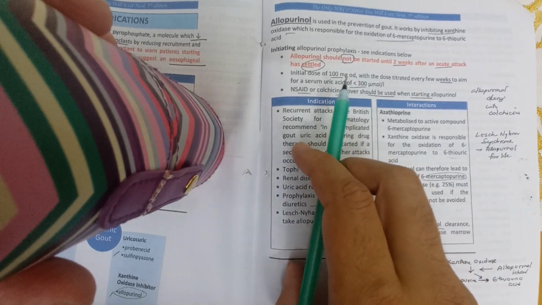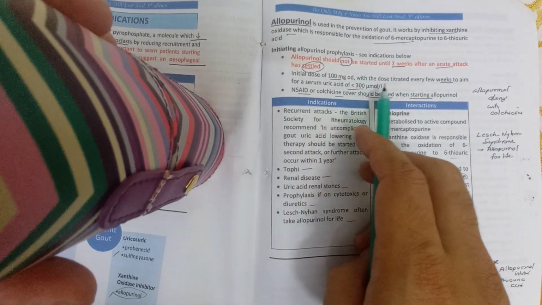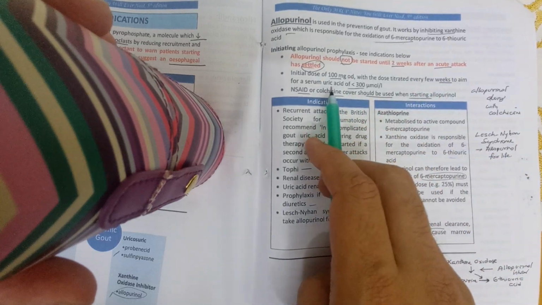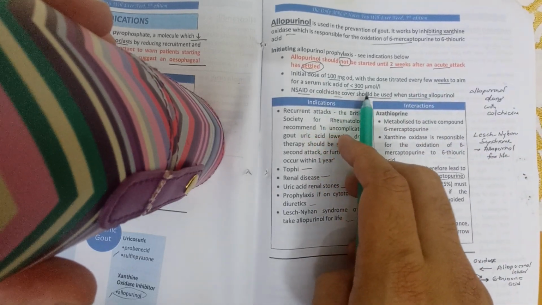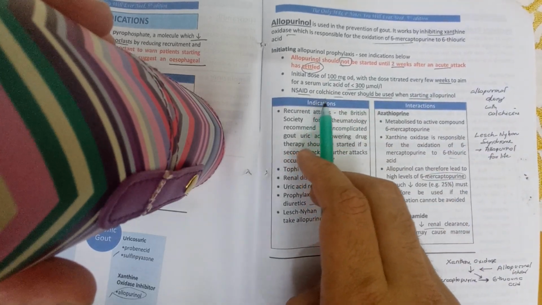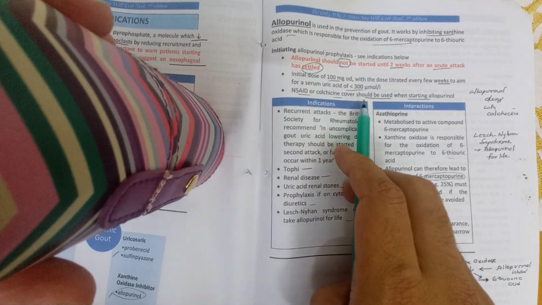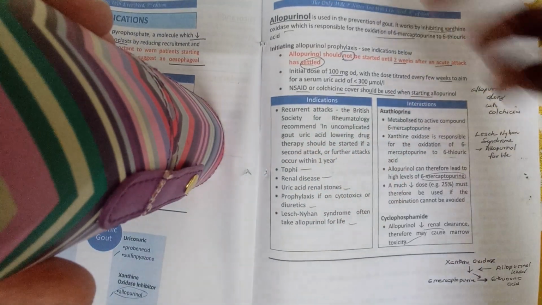Start with colchicine. Initial dose of 100 mg once daily, with the dose titrated every 3 weeks to aim for serum uric acid less than 300 micromole per liter. NSAID or colchicine should be used when starting allopurinol.